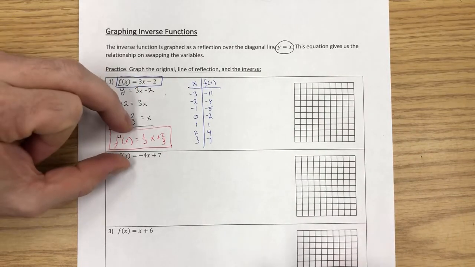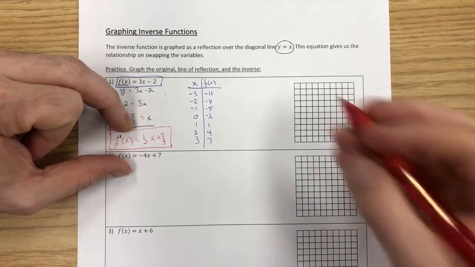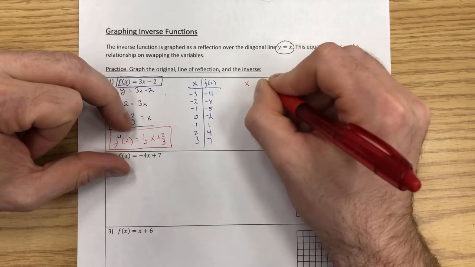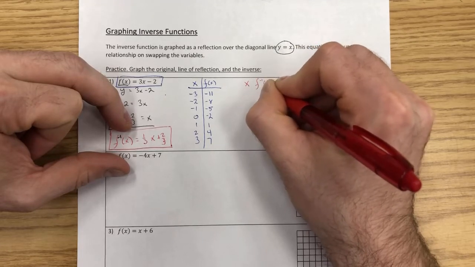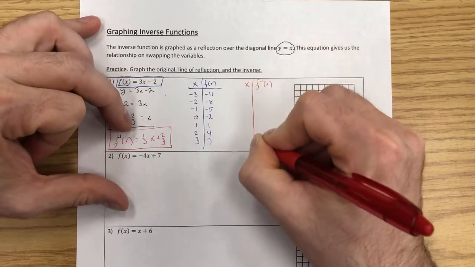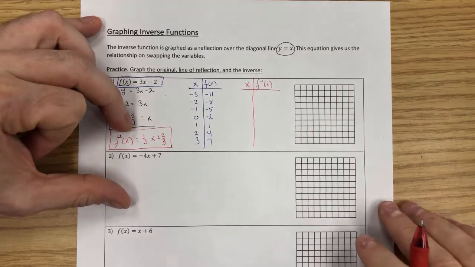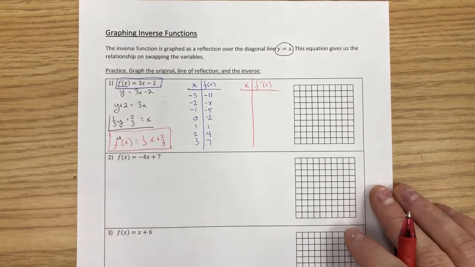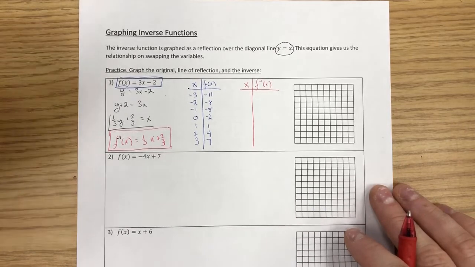Now, if we were to do the inverse of x, this f negative 1 of x, we would need to create an entire new table. So f negative 1 of x. Boom. So we got that. Now what I could do is pick a series of arbitrary points, but bear with me here for just a moment.